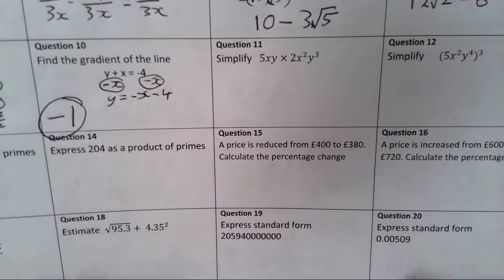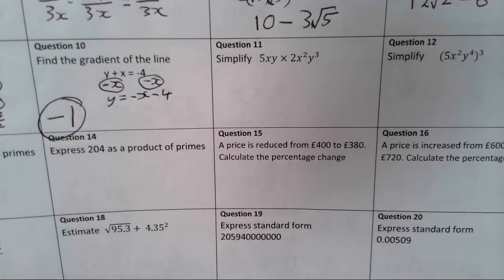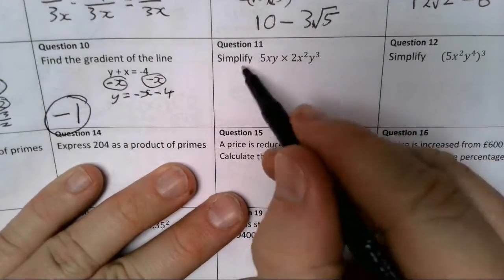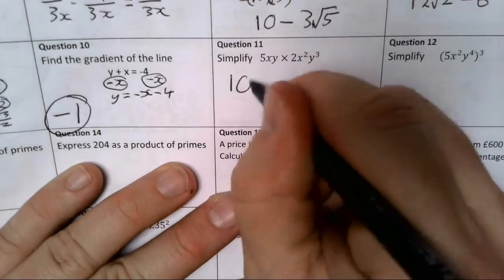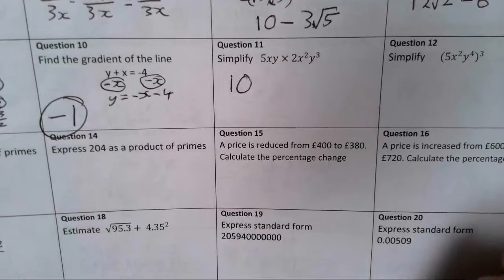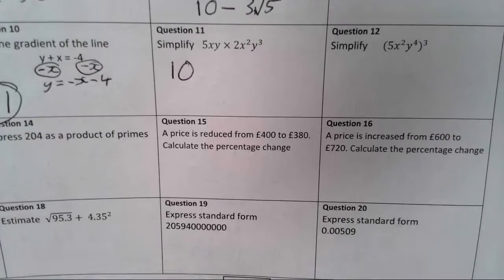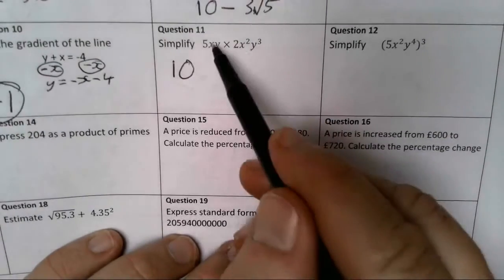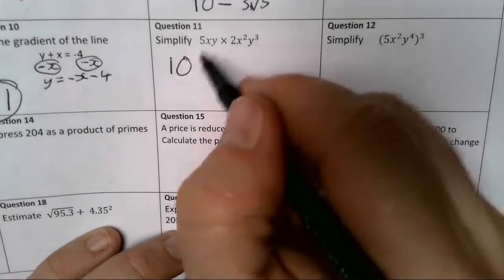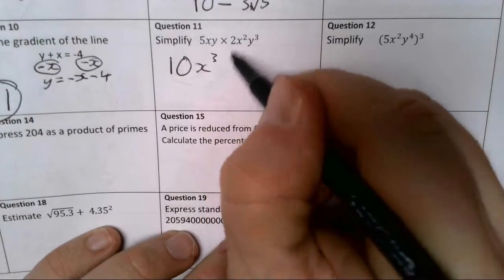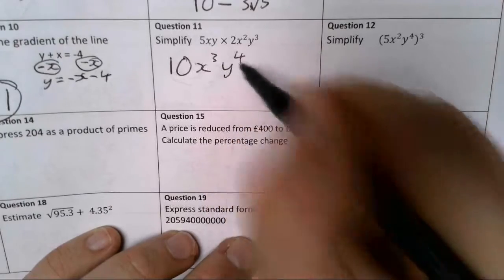Simplifying indices. I've got 5xy times by 2x squared y cubed. Firstly, multiply the coefficients. That's going to give me 10. So once I've multiplied the coefficients, I need to do the variables. So x times by x squared is x cubed. Y times by y cubed is y to the power 4.